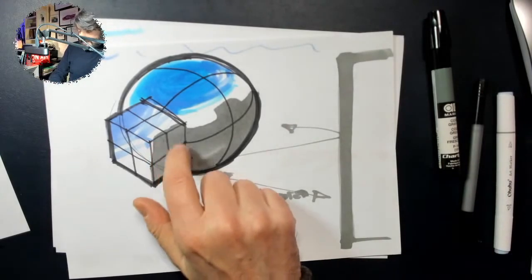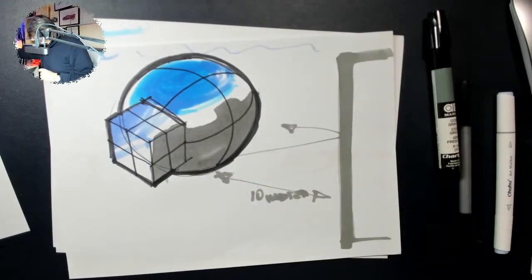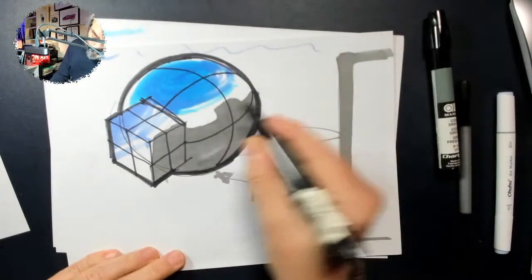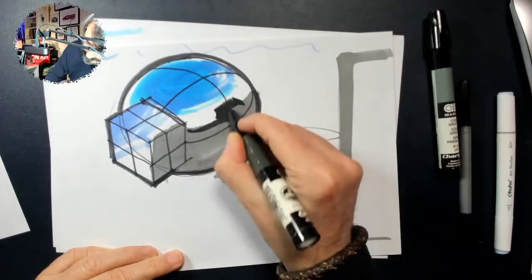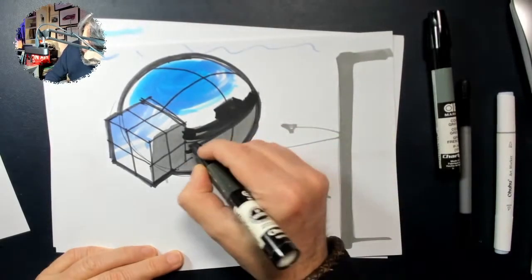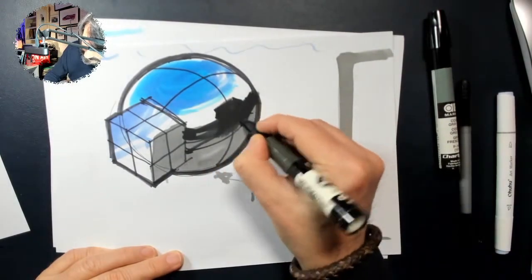Then there is another thing that is going to happen here. And for that I need a darker marker like this one. The top part of my reflection will be darker.